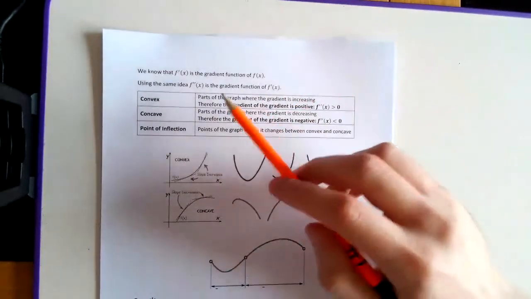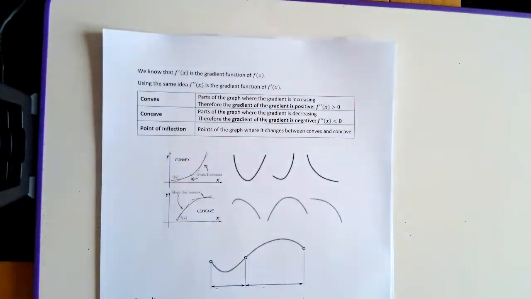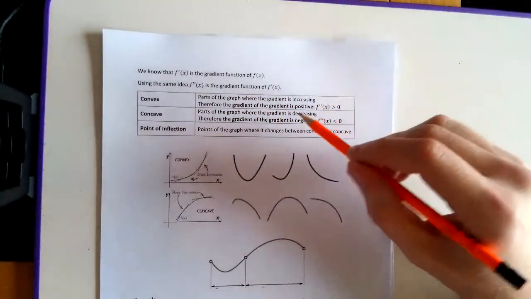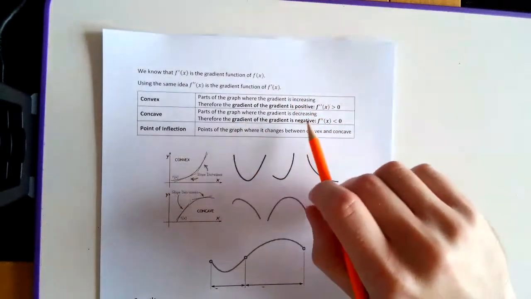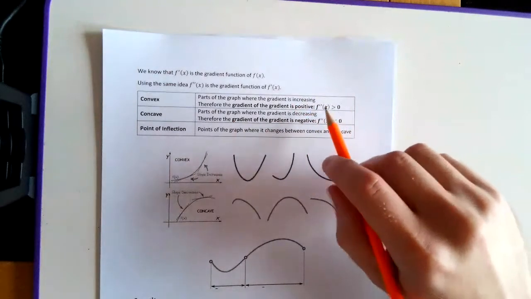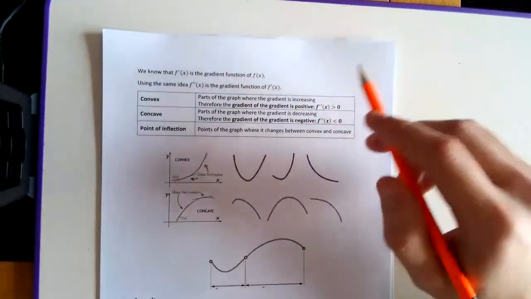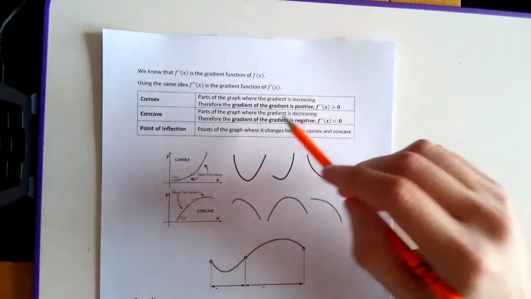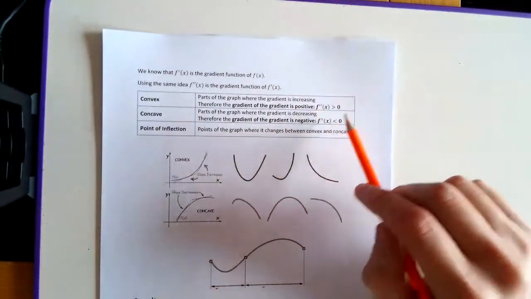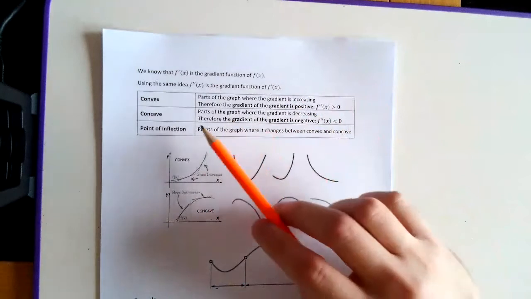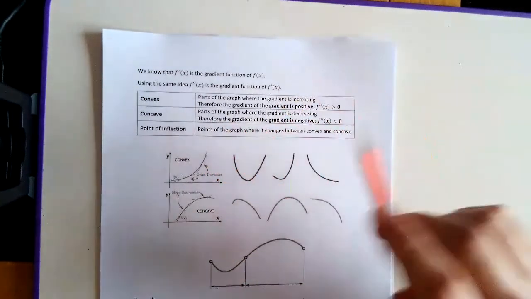So with that in mind, we can have three new things. We have something called convex. So that's parts of the graph where the gradient is increasing, and that means the gradient of the gradient must be positive. Concave is where the gradient is decreasing, so the gradient of the gradient is negative. The f dash dash of x is less than 0, and we have points of inflection, and that's just where it changes from convex to concave.